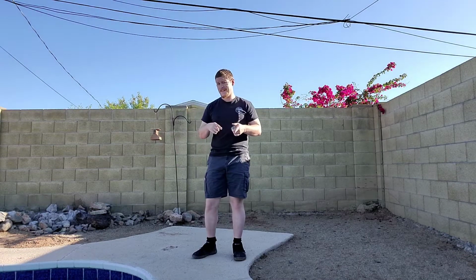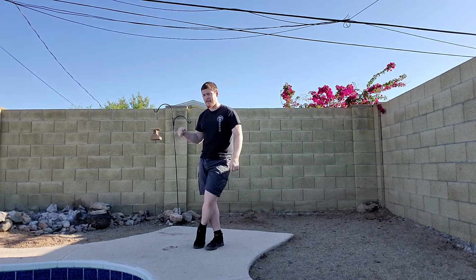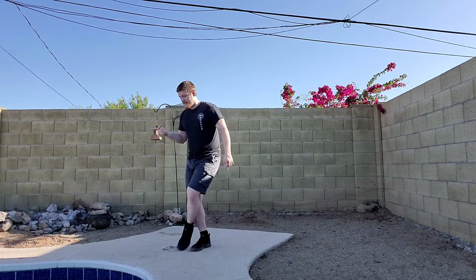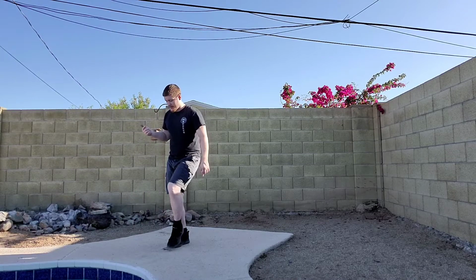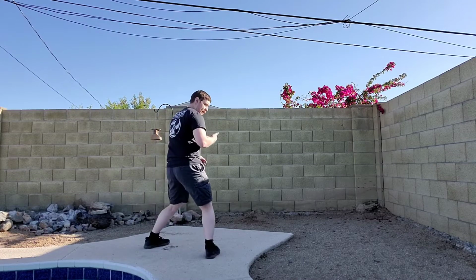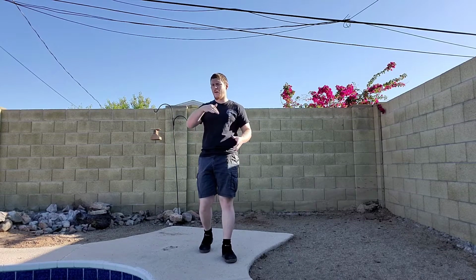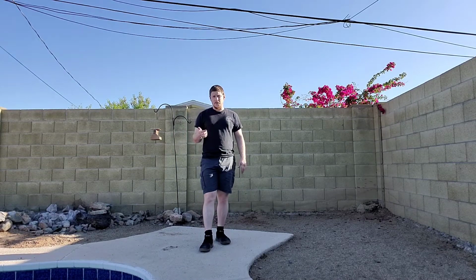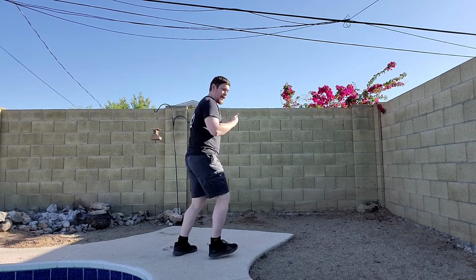So, as you can see in that one, the crossover step itself is the same, but what you do with it after is different. So instead of stepping across, stepping out, you're stepping across, spinning, and then stepping out. And that's, again, an exploration of what that kosadachi can do, but instead of how you get to it, it's what you do after it.